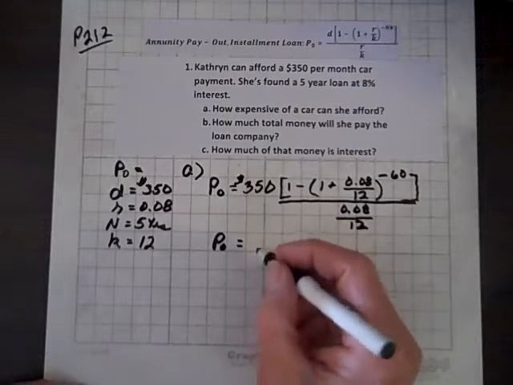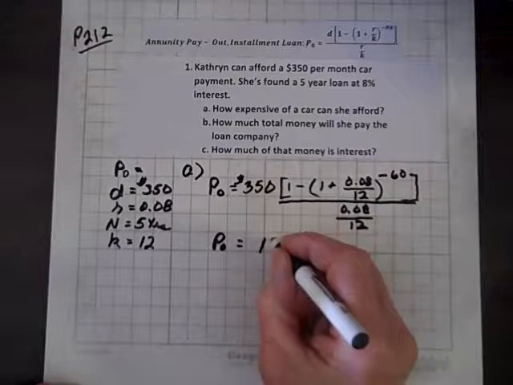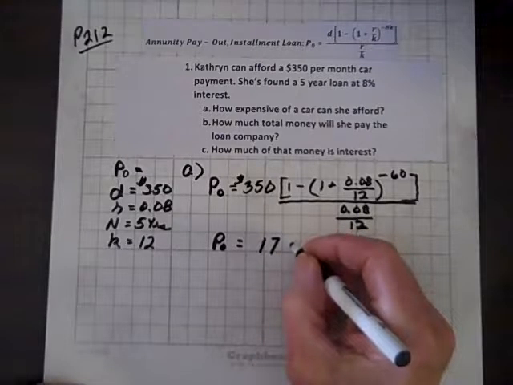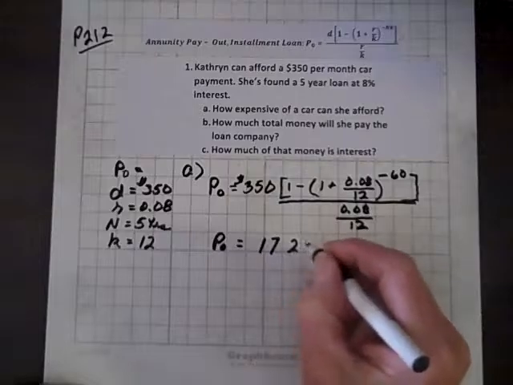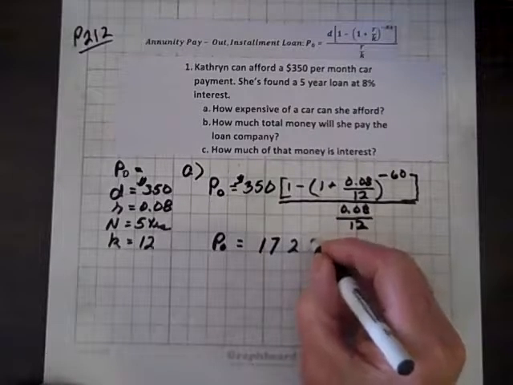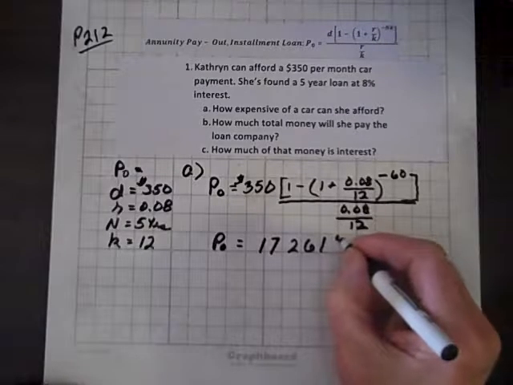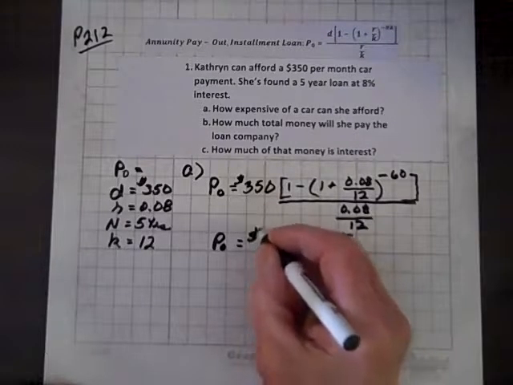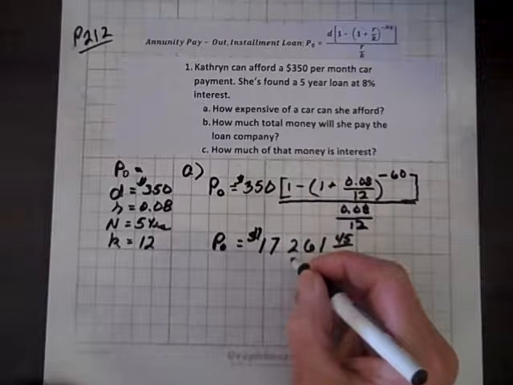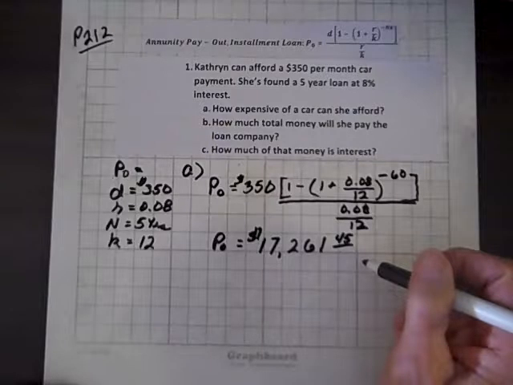It depends on the available memory of your calculator. Anyhow, when we compute this, we get $17,261.45. So that's how expensive a car she can afford.